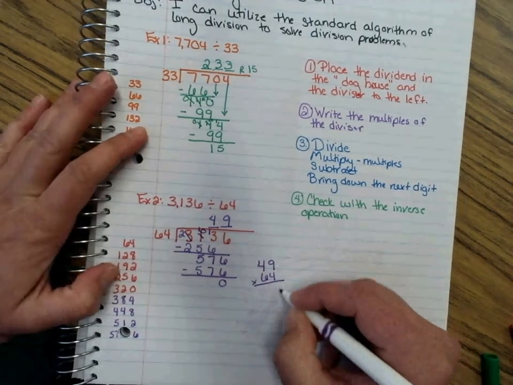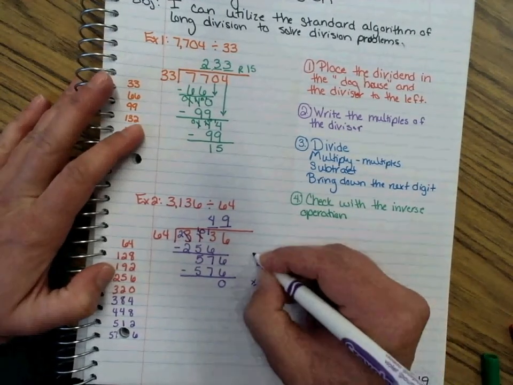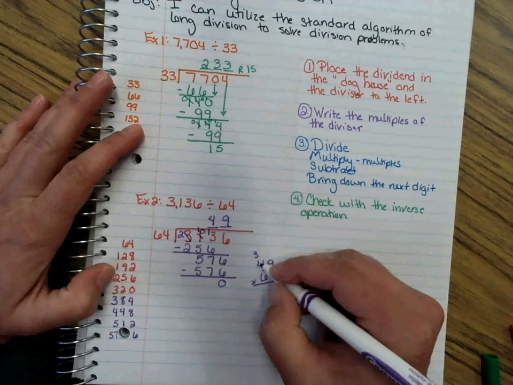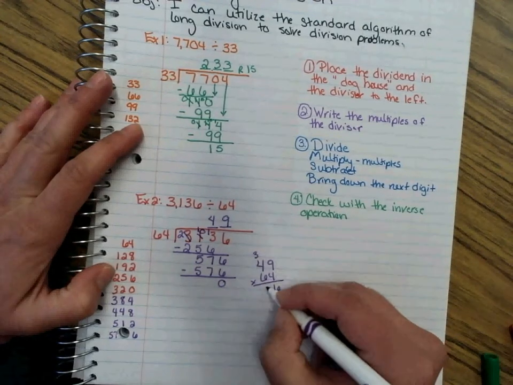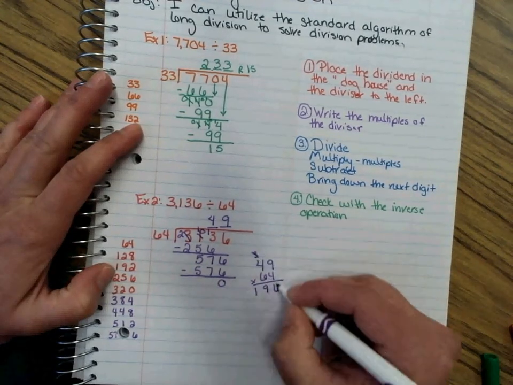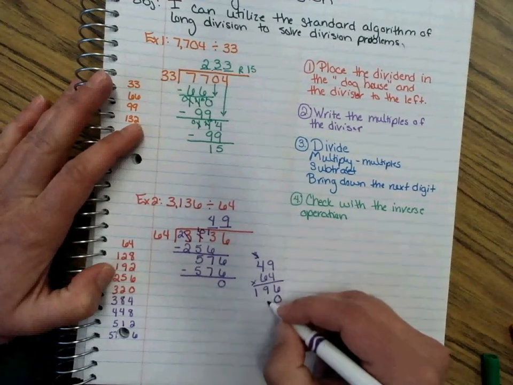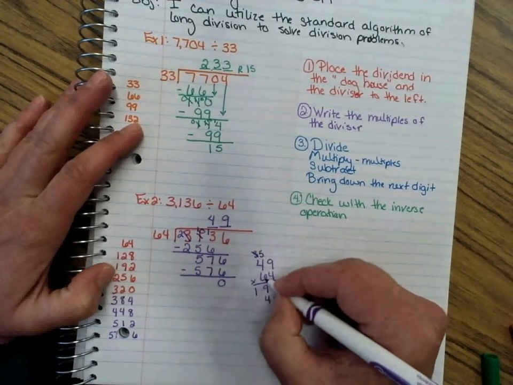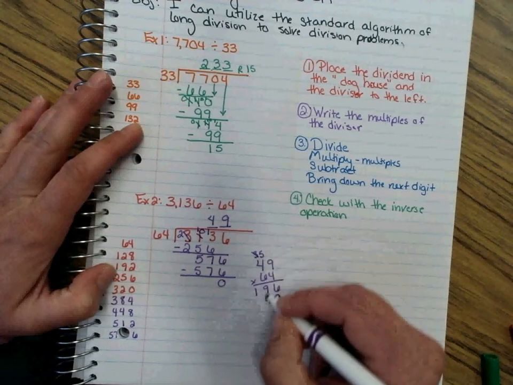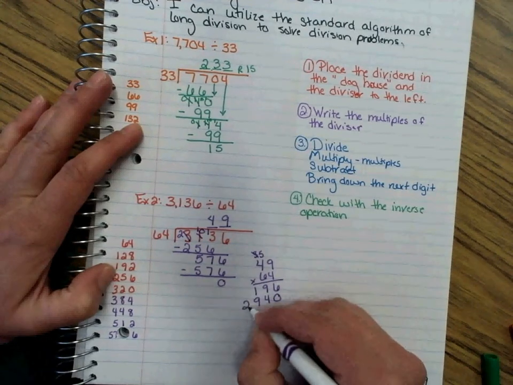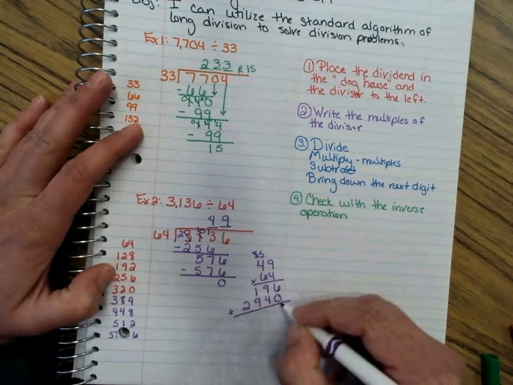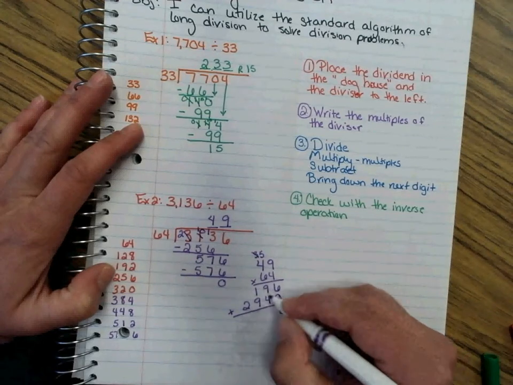So I've got 49 times 64. 4 times 9, 36. Regroup. 4 times 4 is 16, 17, 18, 19. So that's 196. I'm done with a 3. 0. 6 times 9 is 54. 24 plus 5 is 29.